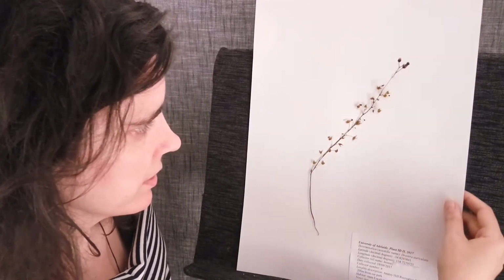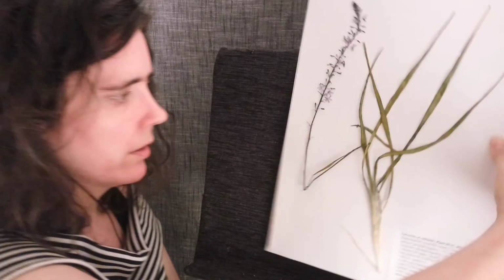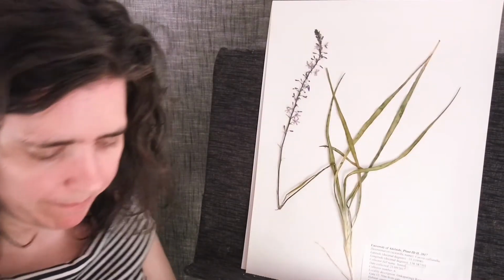I'm going to set this one to the side because I don't want to break it anymore. Let's take the next two out, because I think trying to take them out one at a time is not the best.